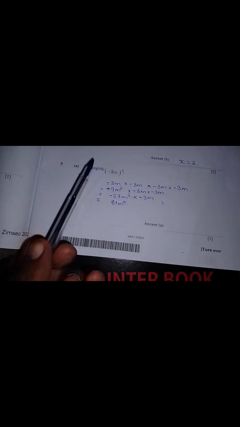It becomes positive 3 times 7, it's 21. Sorry. So it's 1, carry 2. Then 3 times 2, 6, plus 2, 8. So it's 81 m to the power 4. 3 to the power 4 is 81.